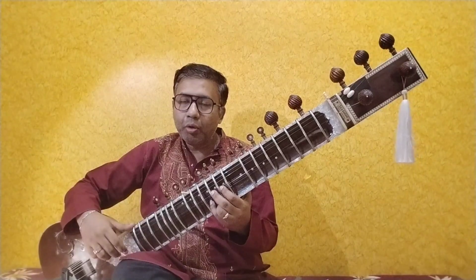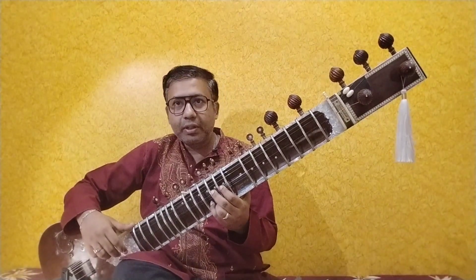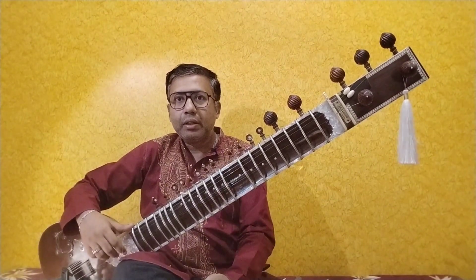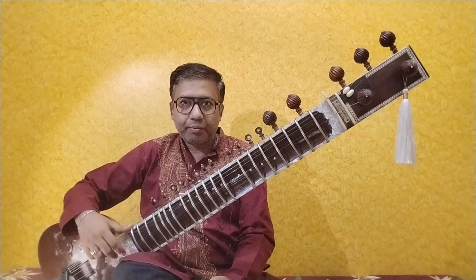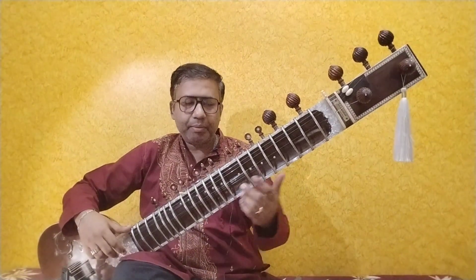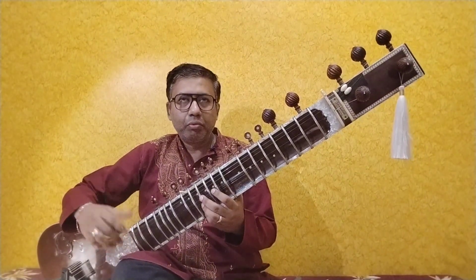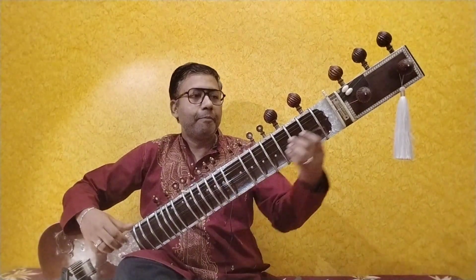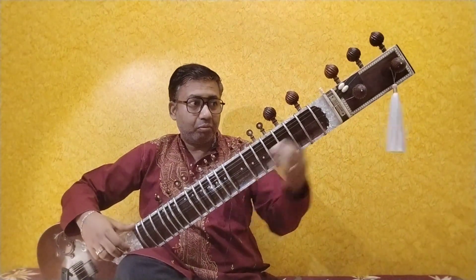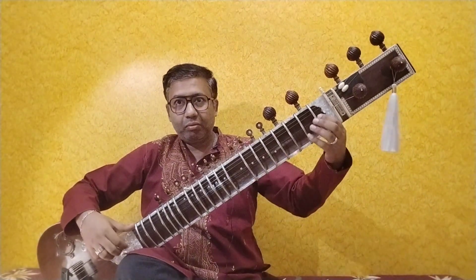Every time we mostly use meend, but sometimes we use Ghasit also to have tonal variance, some variation from different alankars, to make it more enriched, right?